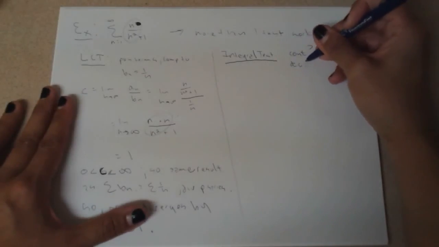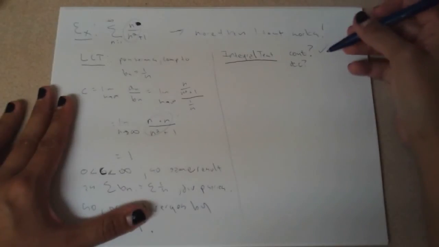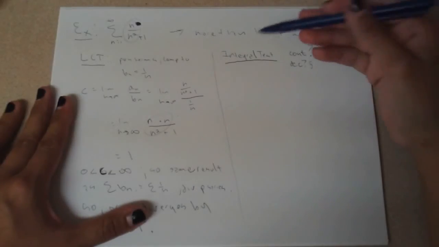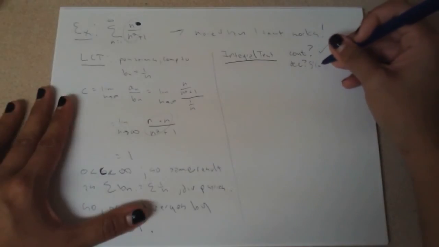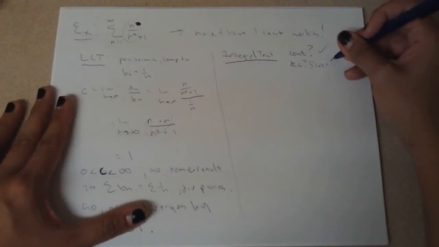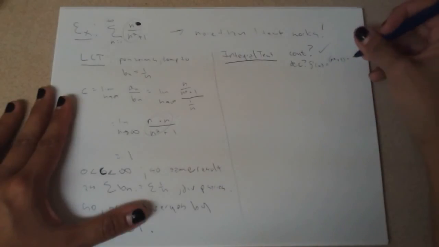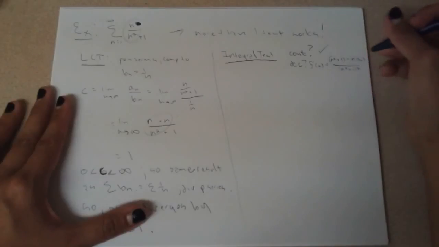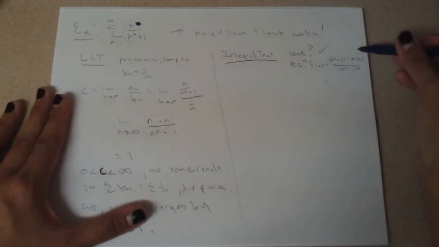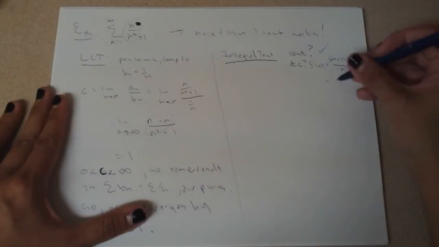Is this guy decreasing? Now, I probably want to check my derivative here because both my numerator and my denominator are increasing. Here, my f prime is going to be low d high, which is 1, minus high d low, which is 2n, all over low squared. Once I simplify, my n squared minus 2n squared is going to give me 1 minus n squared.